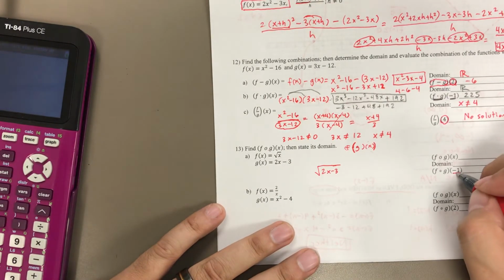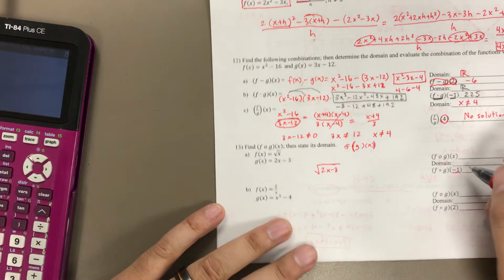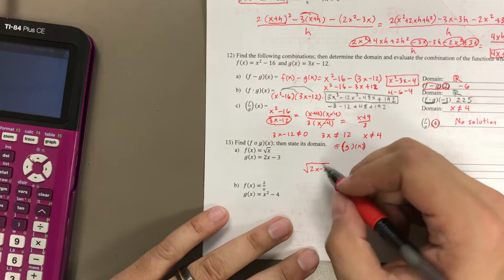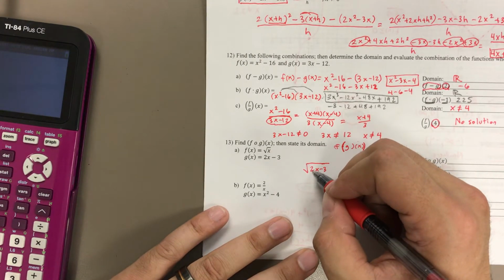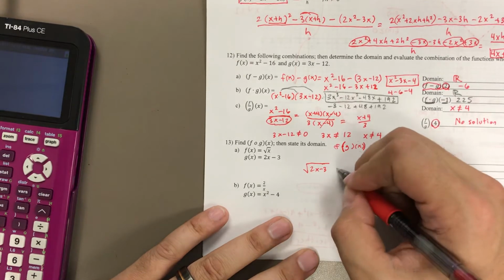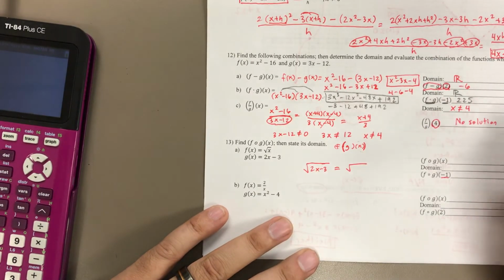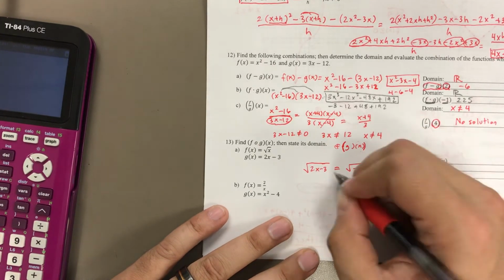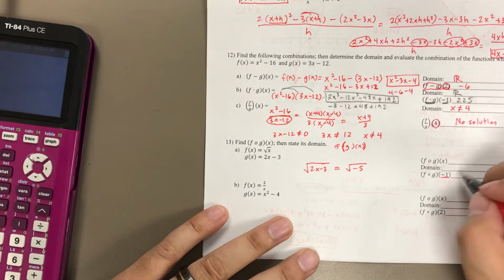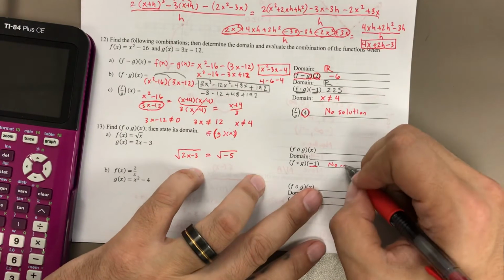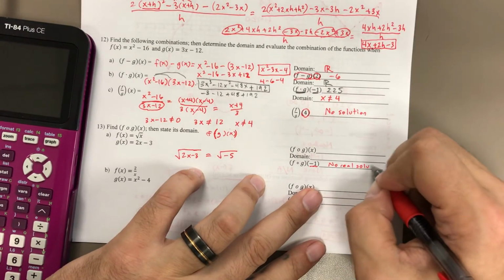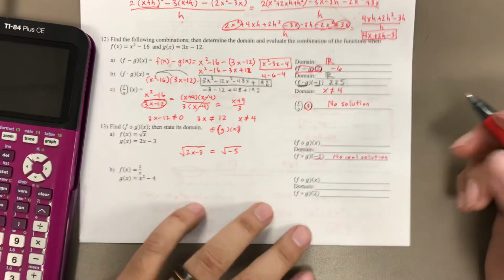So we're just going to check real quick and see if -1 is going to affect it in any way. So if we plug in -1 times 2 is going to be -2, and when we add the -3, we get -5. So the answer for this one is going to be no real solutions because we can't take the square root of a negative just yet.